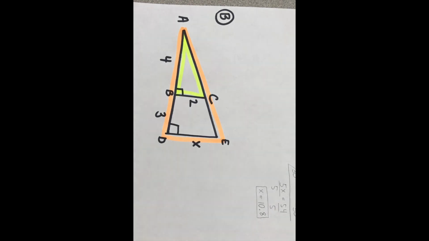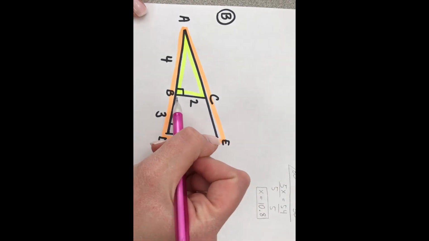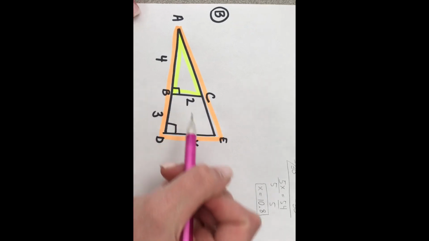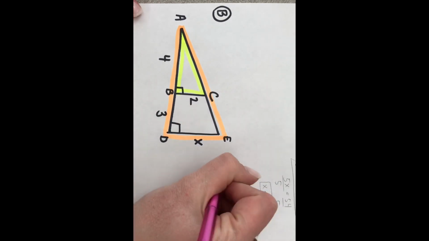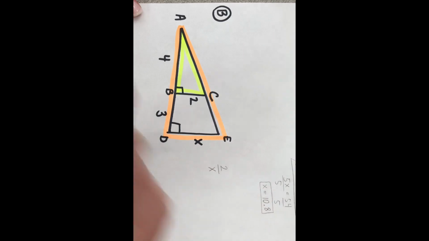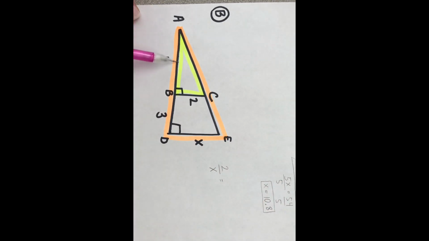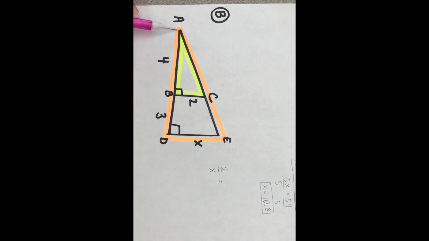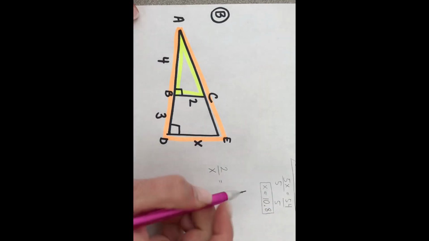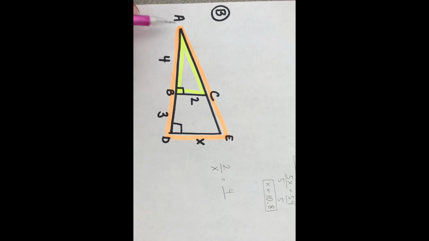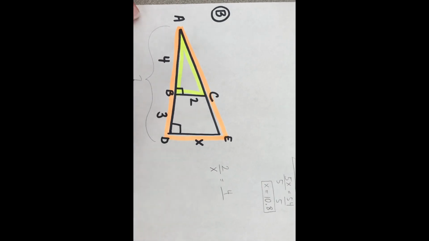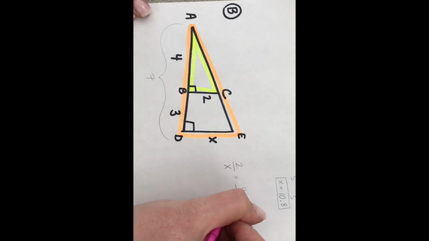Now, if I want to set up a ratio, this vertical side of 2 corresponds with this vertical side, x. So I can write them in the same ratio. I also know that this bottom side of 4 corresponds with this bottom side that is 4 and 3. So this bottom side of the yellow triangle is only 4, but the bottom side of the orange triangle, the entire thing, is really 7.